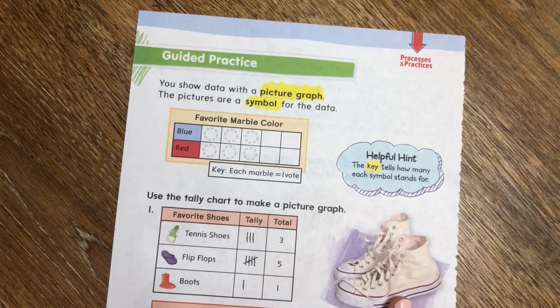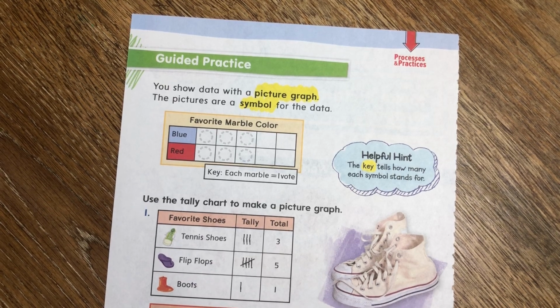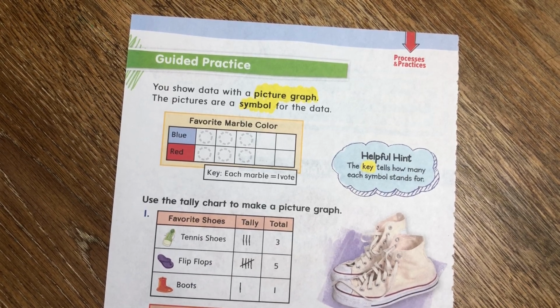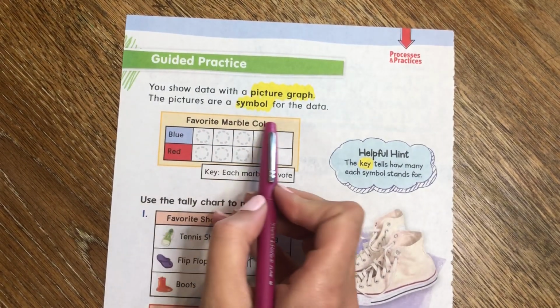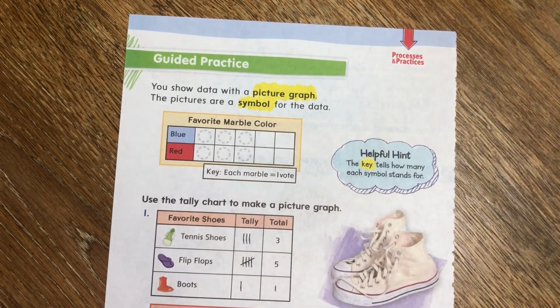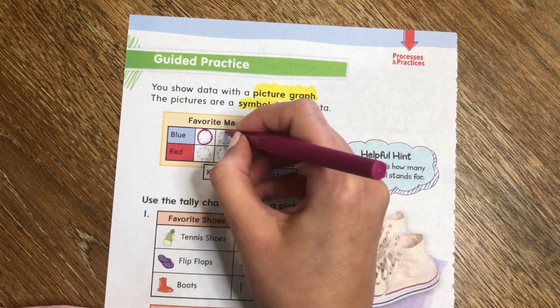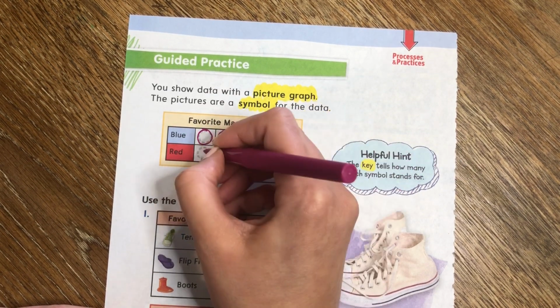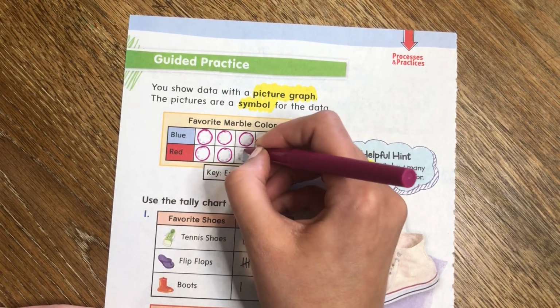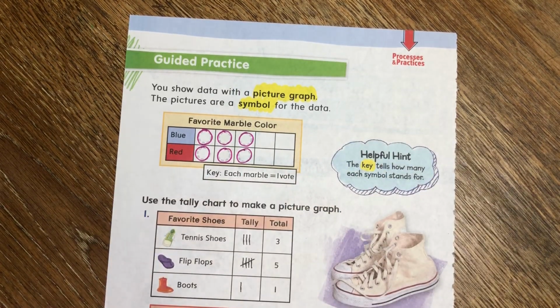So let's make a picture graph. Let's zoom back out. So you show data with a picture graph. The pictures are a symbol for the data. So in this case, our question is, what is your favorite marble color? So for each person that they ask, they're going to say, okay, this person liked blue. So we had 3 people like blue, and we had 3 people like red. So they drew marbles to represent those right there.